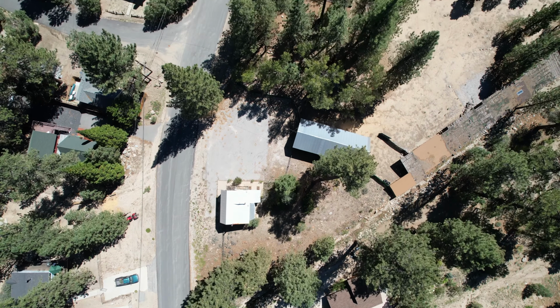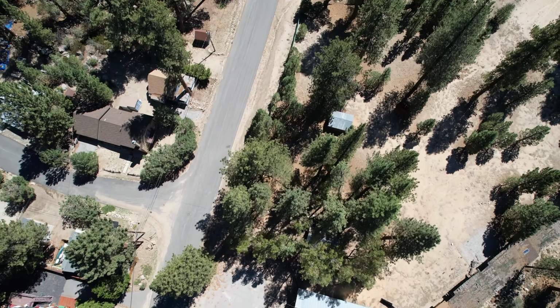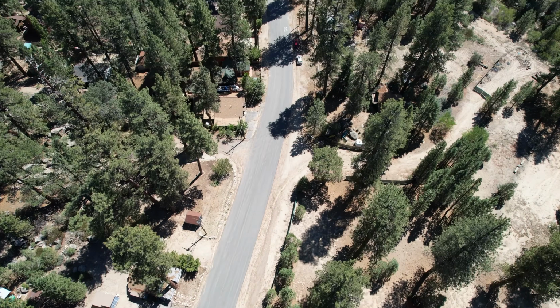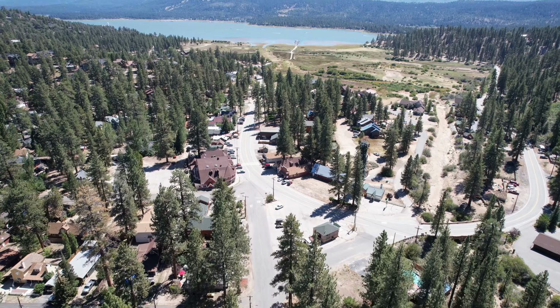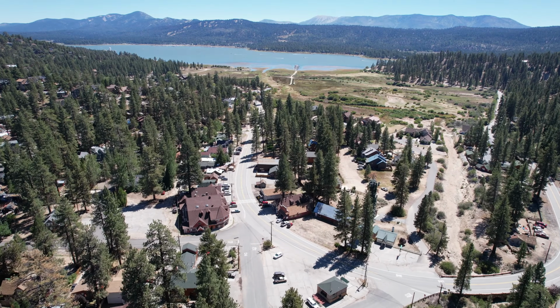Reveals. Reveals are a captivating way to introduce a property into your videos. Start with the drone's camera facing downward at a 90-degree angle, capturing the property from a distance. As the drone moves closer, smoothly pan the camera up to gradually reveal the property in all its glory. This shot builds excitement and showcases the property's features in a visually appealing manner.